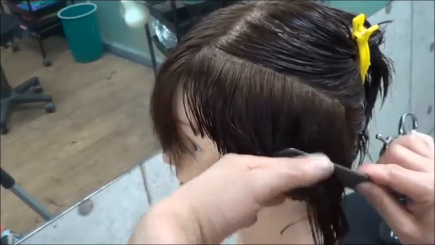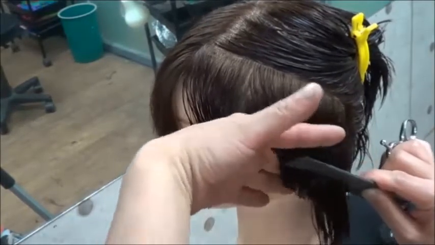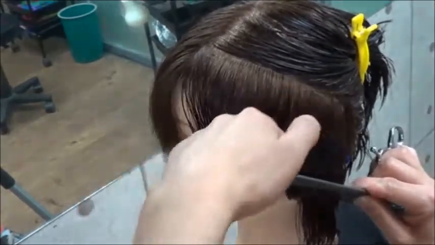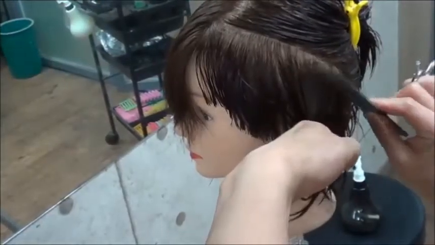So, perpendicular distribution, and one finger angle.